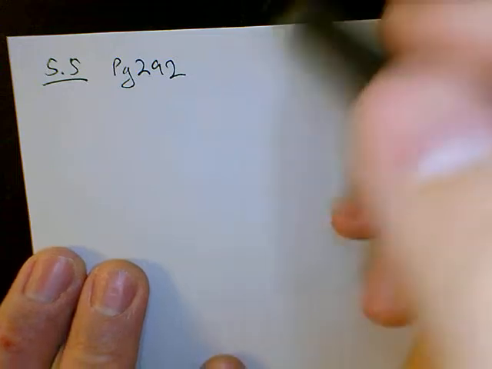Okay, as I was saying, I don't have a handout. This is just 5.5 textbook examples. The question, I'm reading it from page 292, example 1.